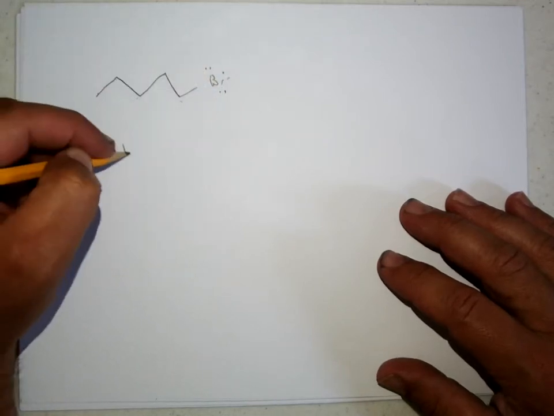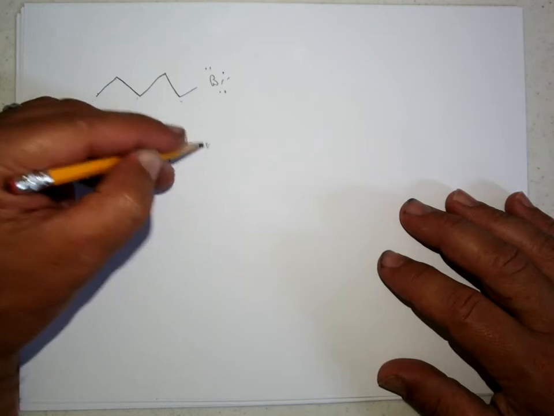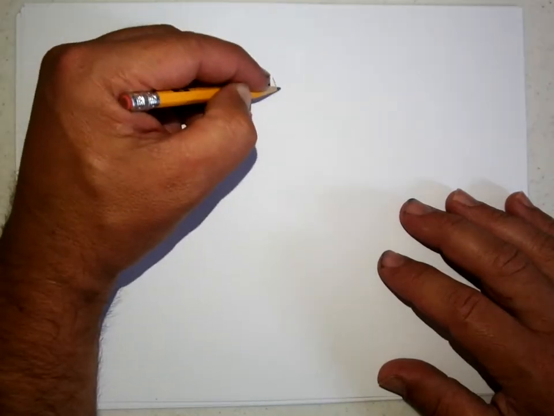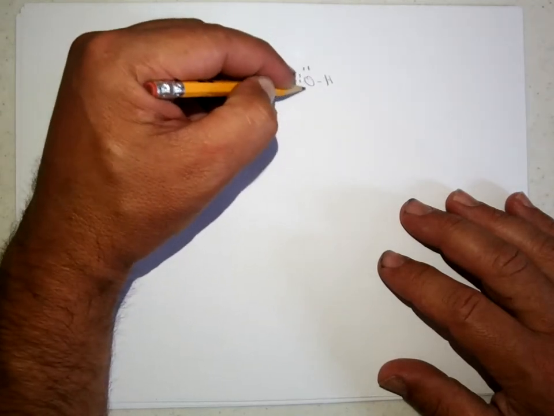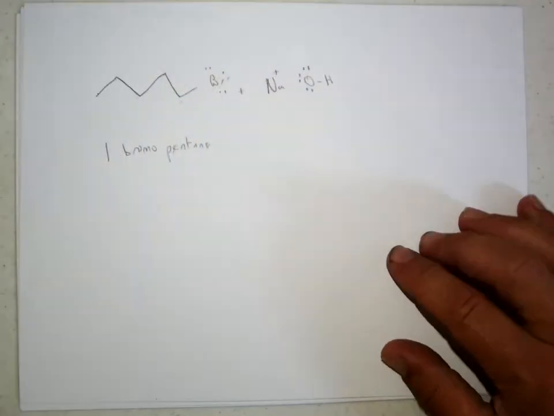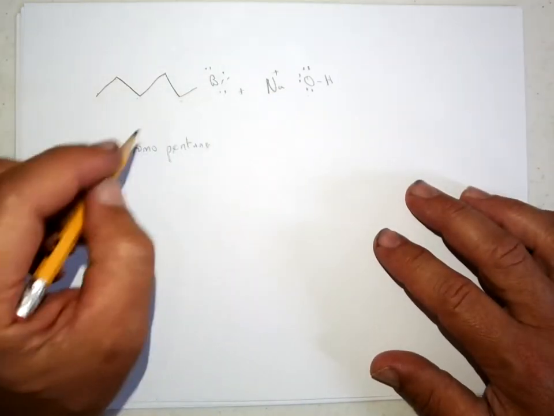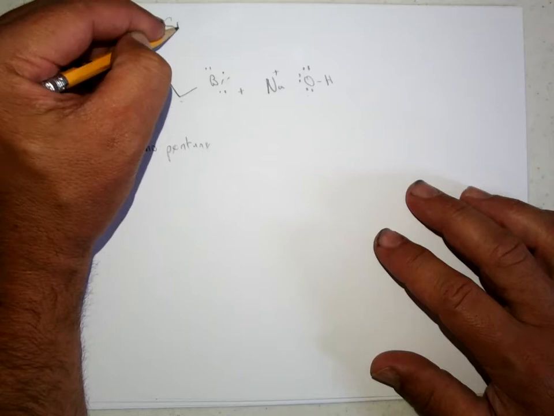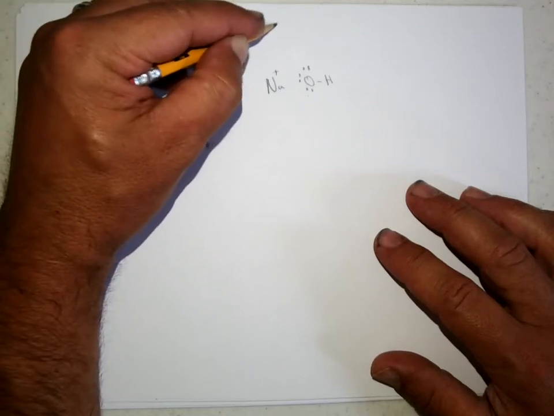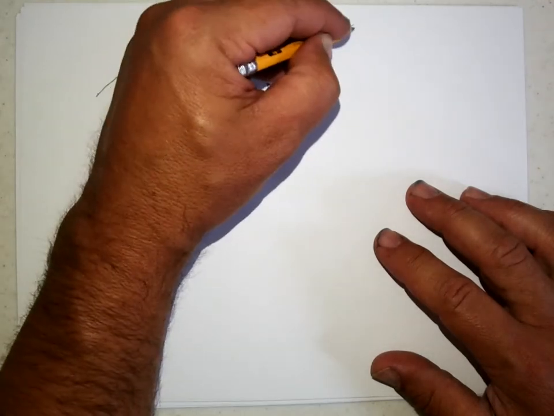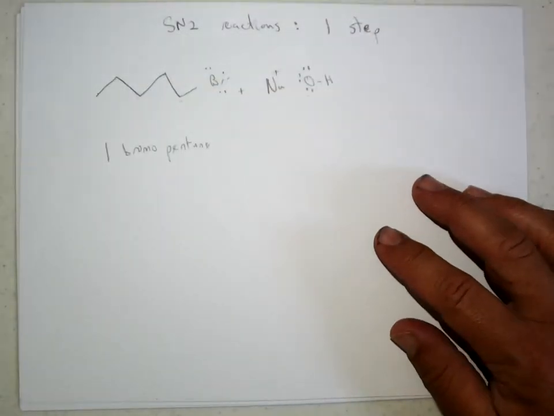So this is 1-bromopentane. If we react this with sodium hydroxide, then what we have is one step. SN2 reactions often occur in one step, which makes this pretty much the easiest mechanism we're going to write.